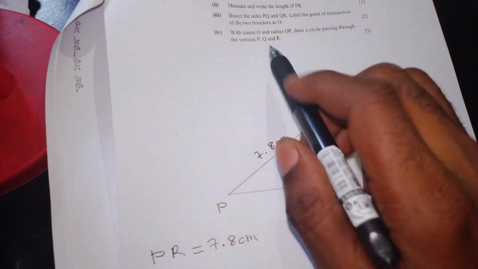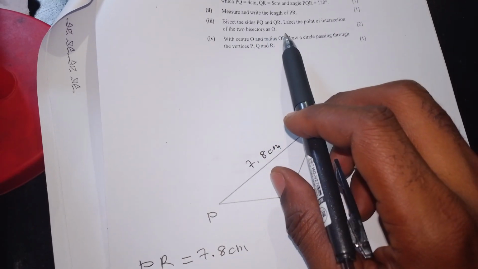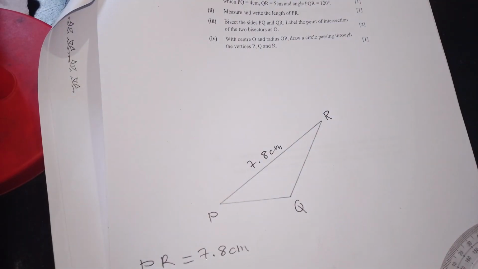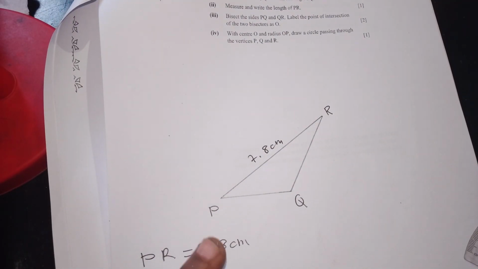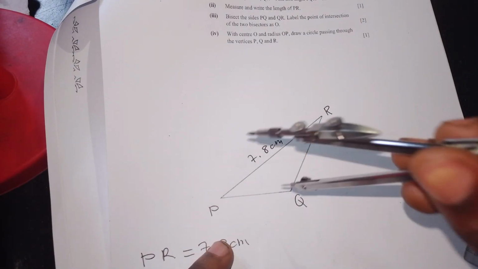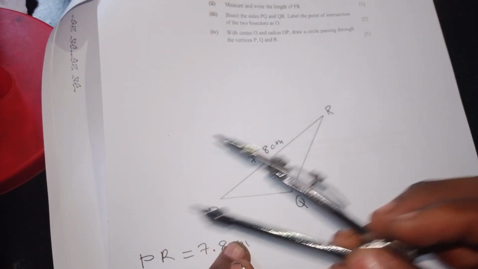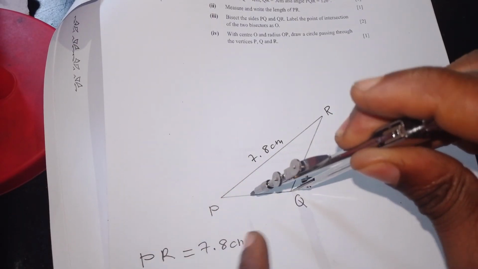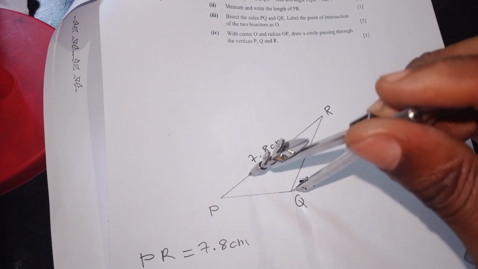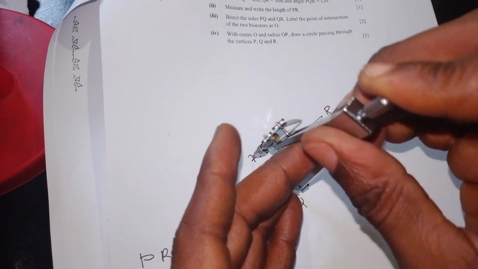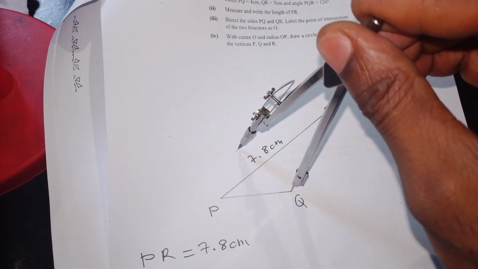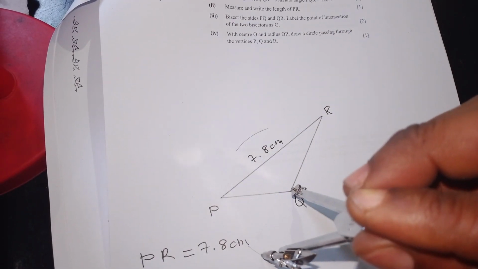And then next, bisect the sides PQ and QR, and then label the point of intersection of the two bisectors as O. So to bisect PQ, this is where this guy comes in. So you can just make any radius of your choice, provided it's more than half of this. And then you draw 2 arcs. Let me just extend it a bit. Remember, the choice is yours. So you draw an arc on both sides of this line. So you draw an arc this side and this side.